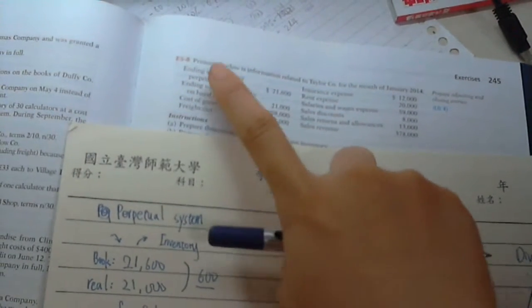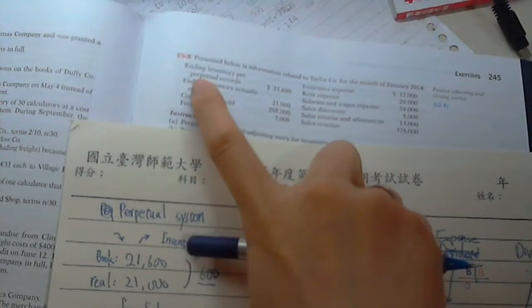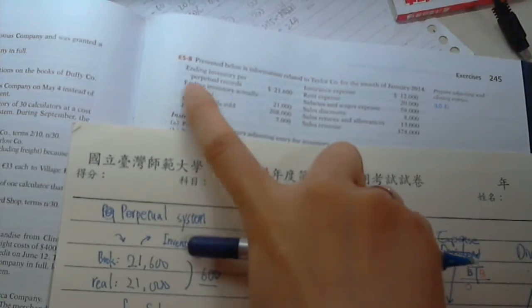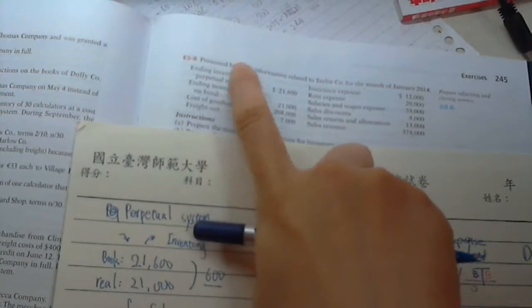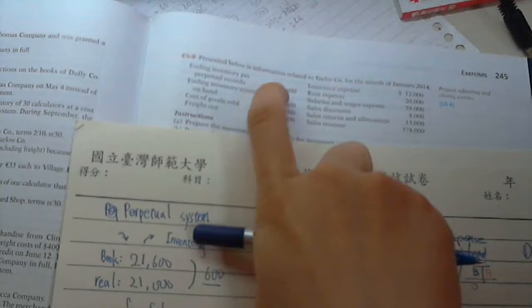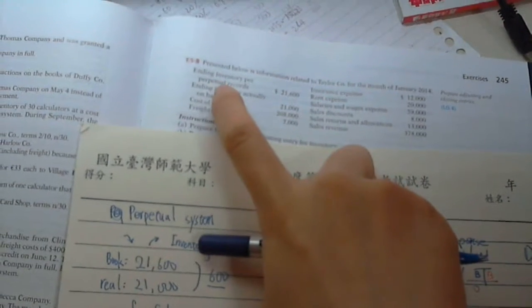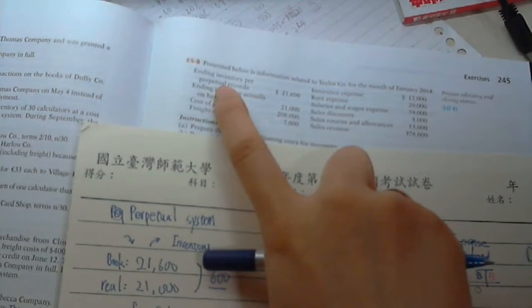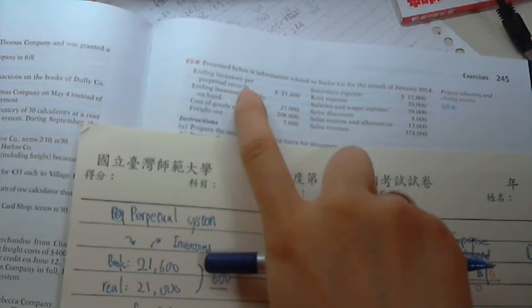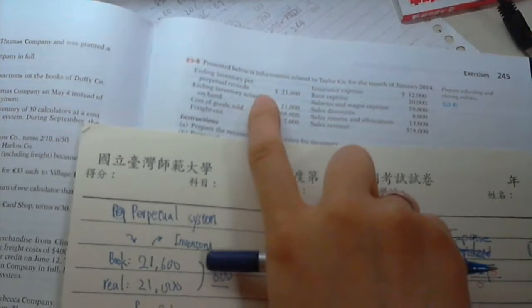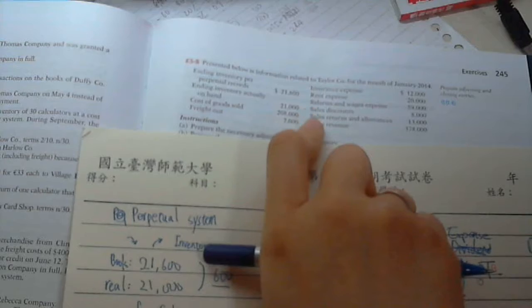Okay, so you see, the first one and the second one, there is no this kind of account. It's only for question A, just to tell you how much inventory is left. And we don't need to close the inventory account because it still can be used in the next year. So other accounts we need to close.